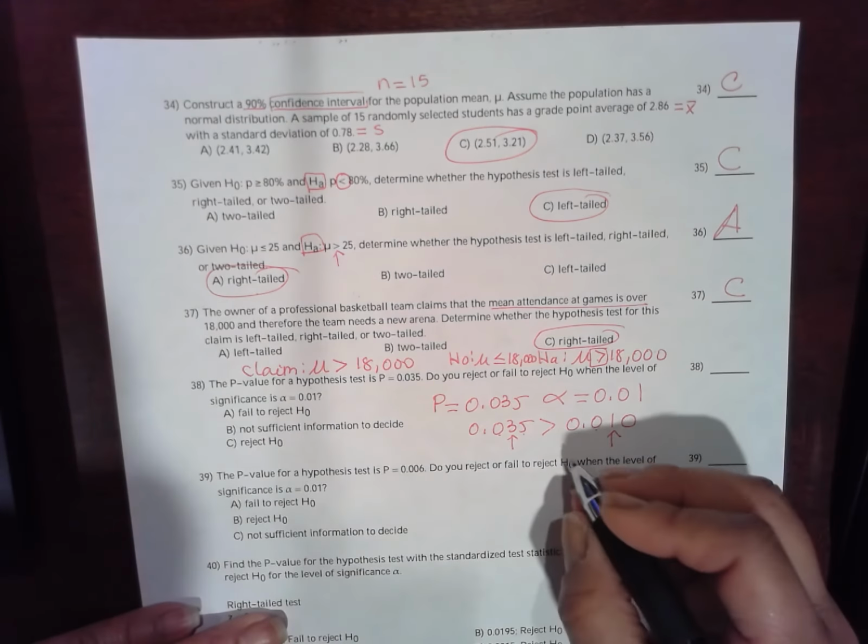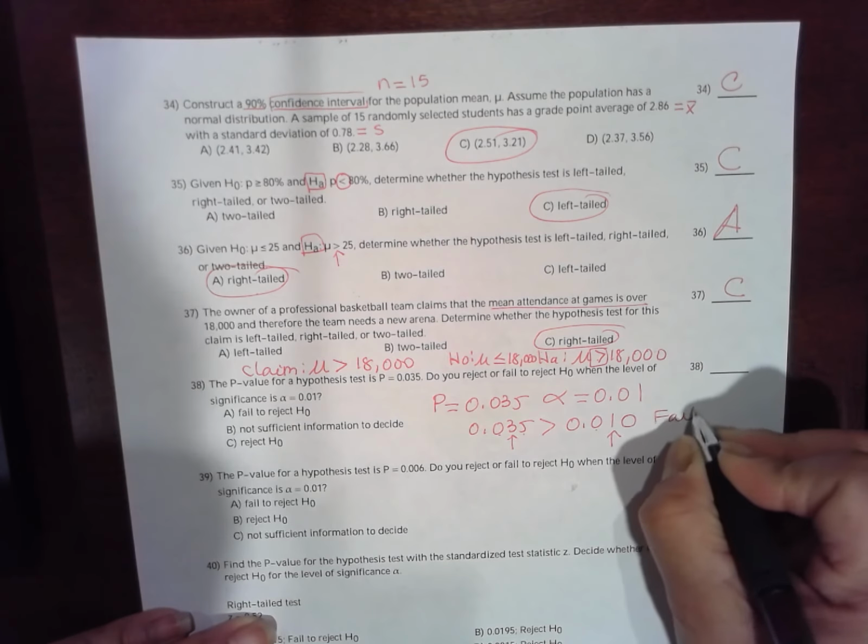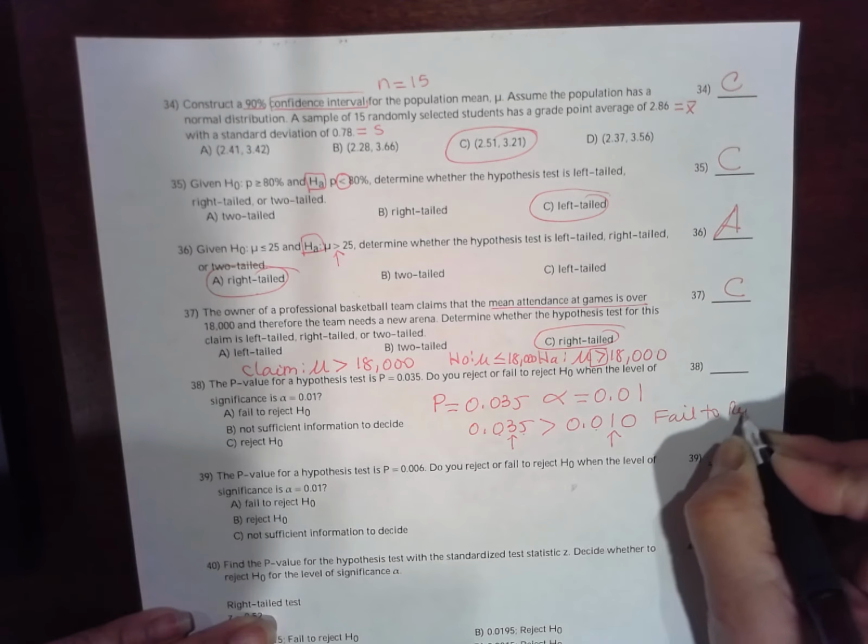So it is greater than, so if the p is greater than the alpha, you're going to fail to reject the null.